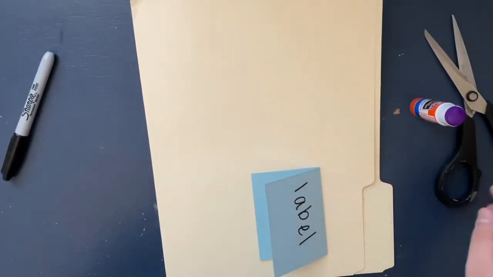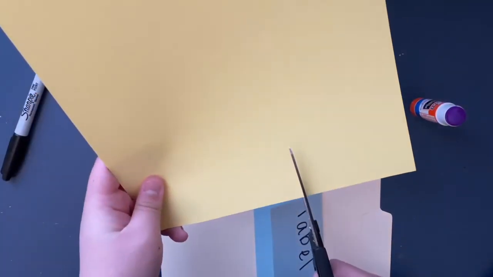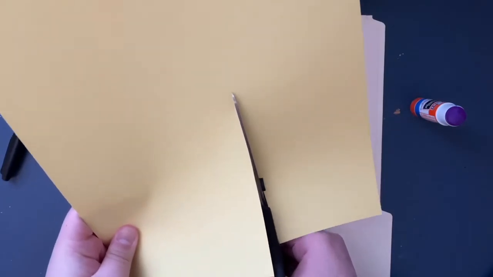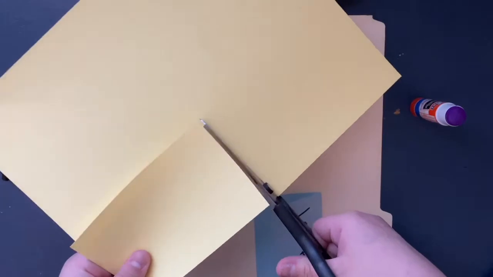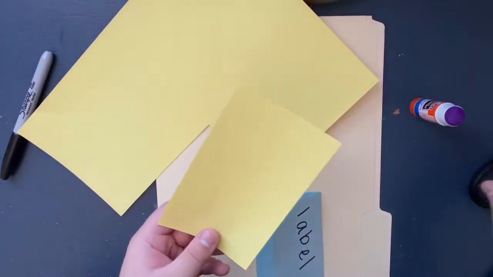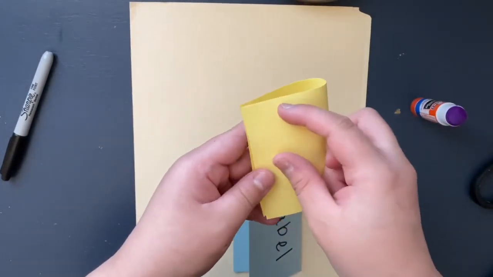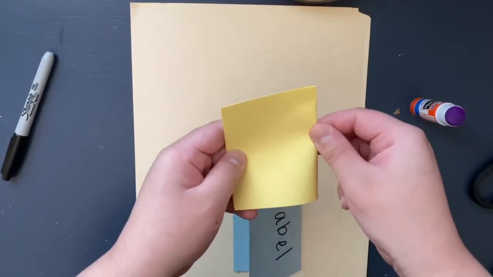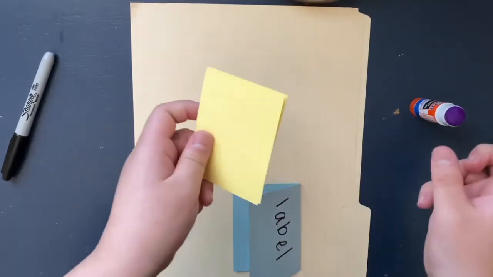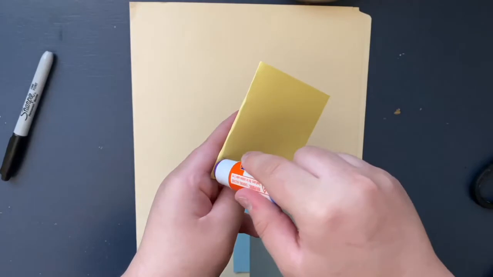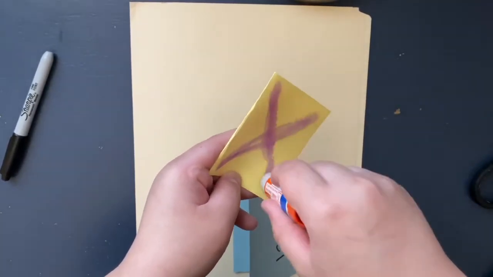Let's cut another piece just to see the different ways that we can do this. We cut another piece out, a rectangle piece. Make sure it's big enough so you have room to write on it. Again, we fold it in the middle, hamburger style. We take our glue, and we glue down our bottom side.